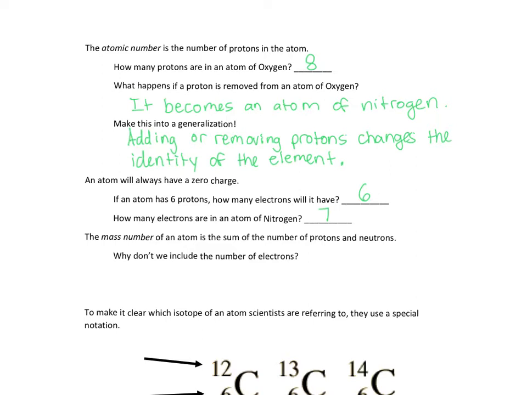So the mass number is just adding those masses together, protons plus neutrons. Why don't we include the number of electrons in that? Because they have mass, but it's negligible mass. I would have to have way more electrons than I would ever normally have in an atom before it would even really mean something significant to the overall mass. Okay? Very, very negligible mass.